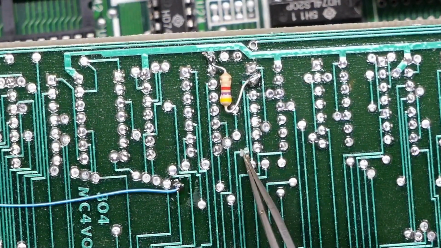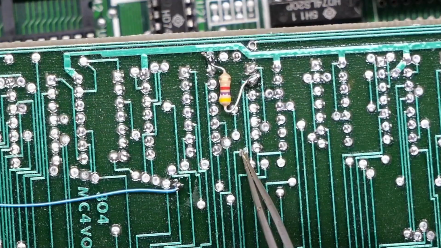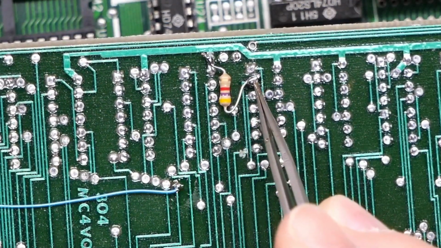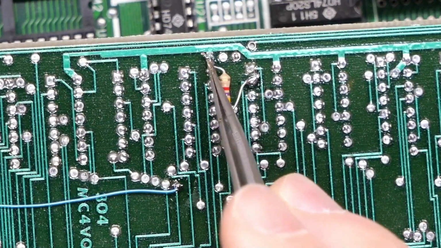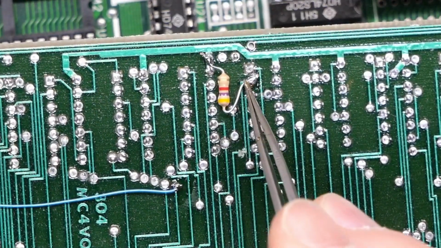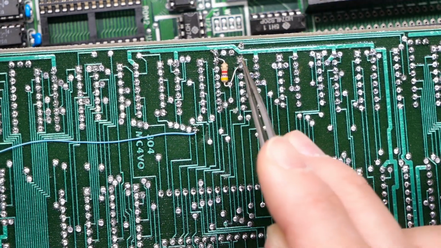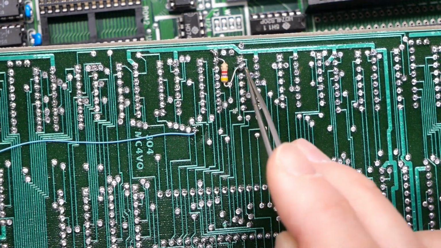So what you have to do is cut through the trace right there. Use a little tool or something to cut that. And then I installed a 4.7K resistor between that pin and that pin, which is 5 volts. I'm basically pulling this up to 5 volts all the time. That prevents that register from disabling the video while the scrolling is happening.